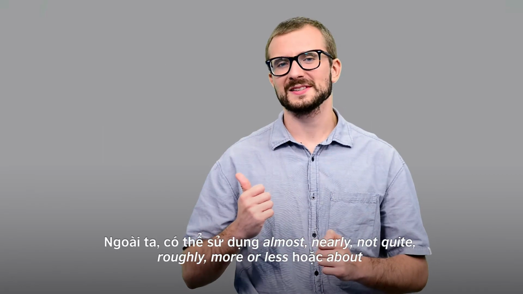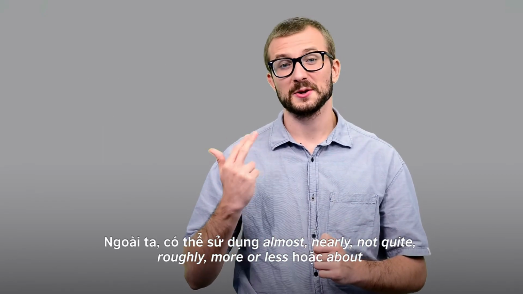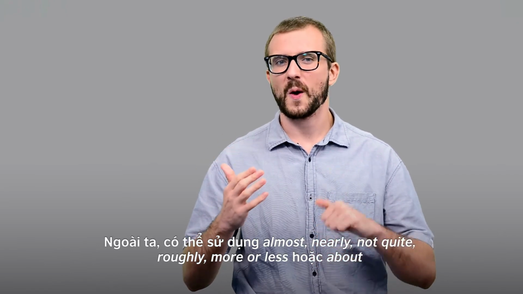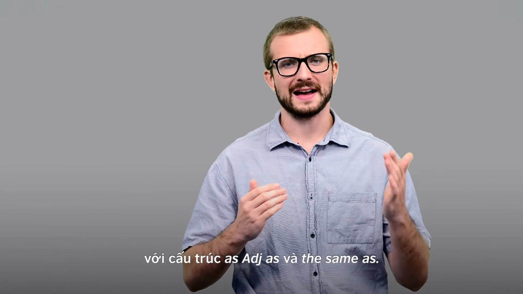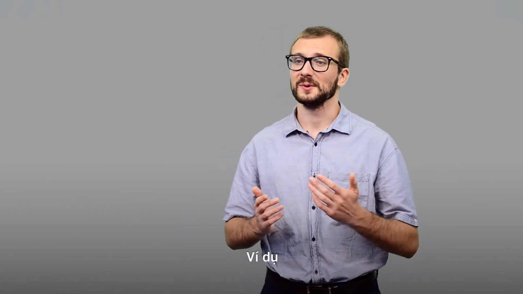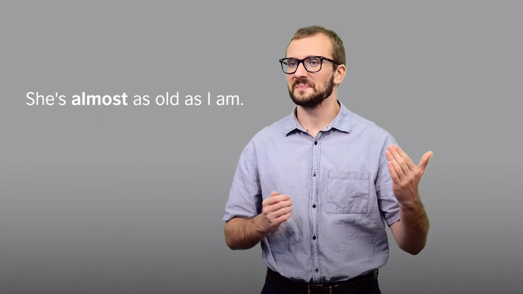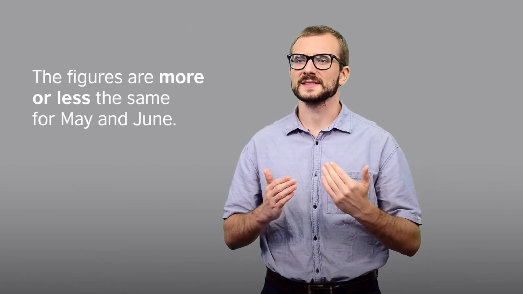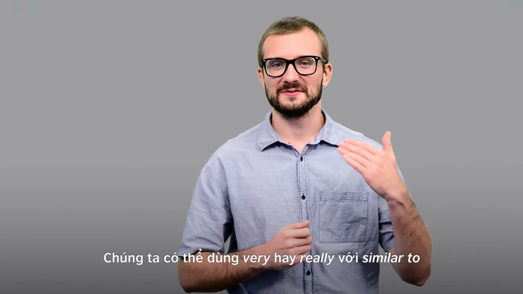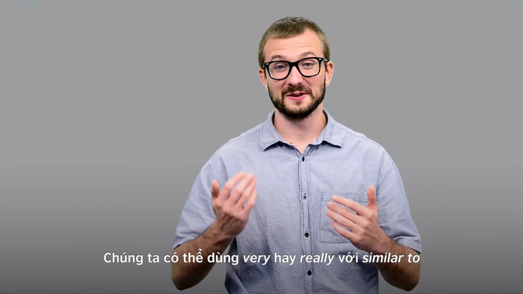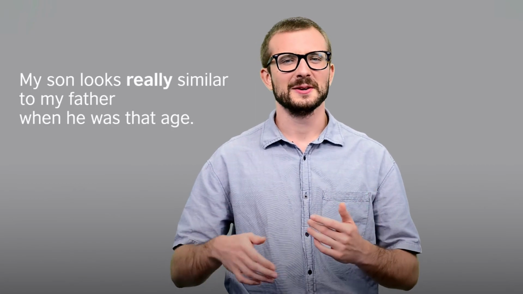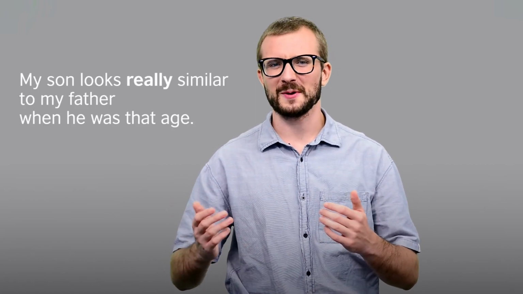We can use almost, nearly, not quite, roughly, more or less, or about with as adjective as or the same as. For example, she's almost as old as I am, or the figures were more or less the same for May and June. We can use very or really with similar to. For example, my son looks really similar to my father when he was at that age.